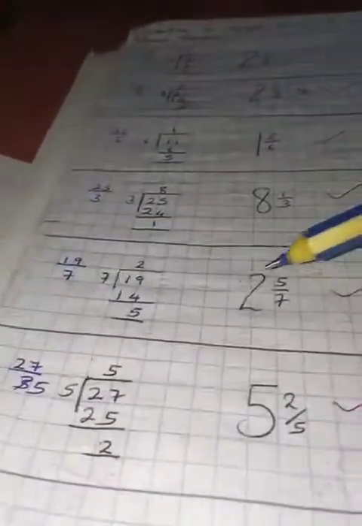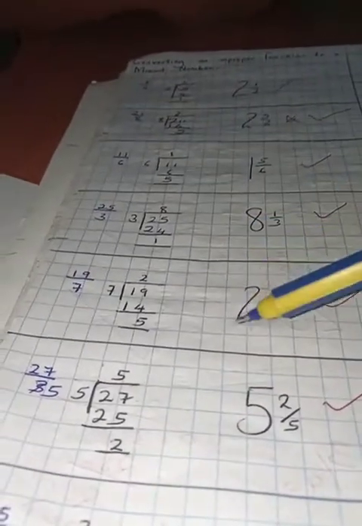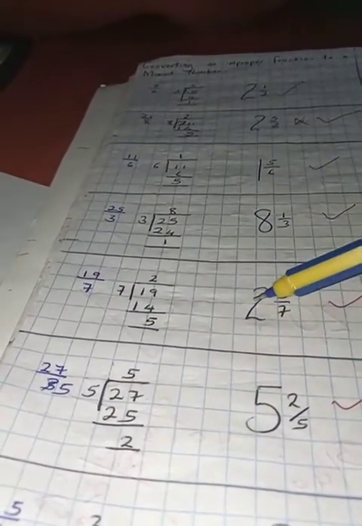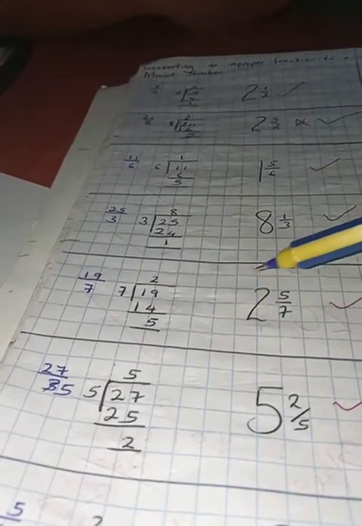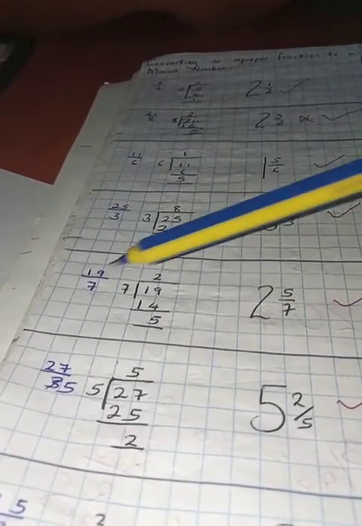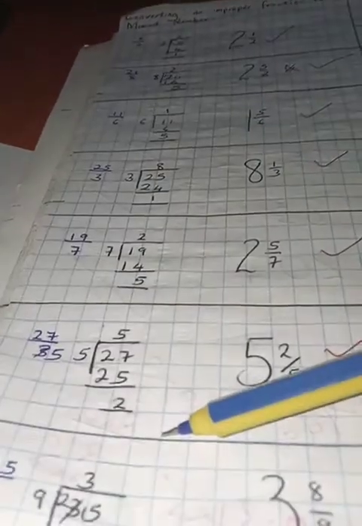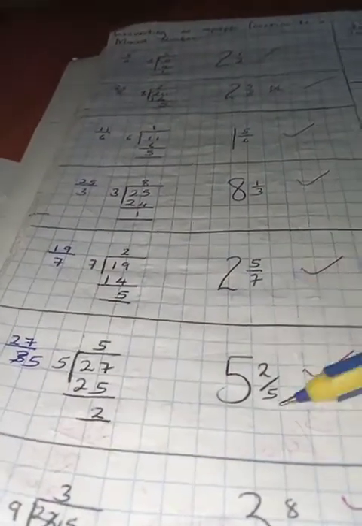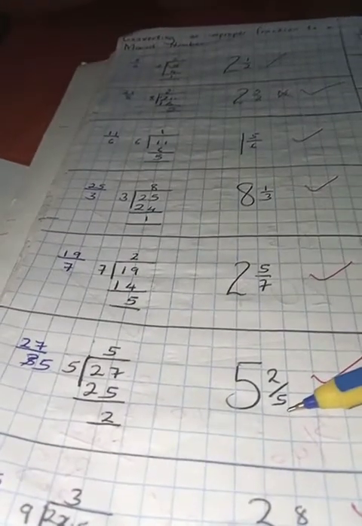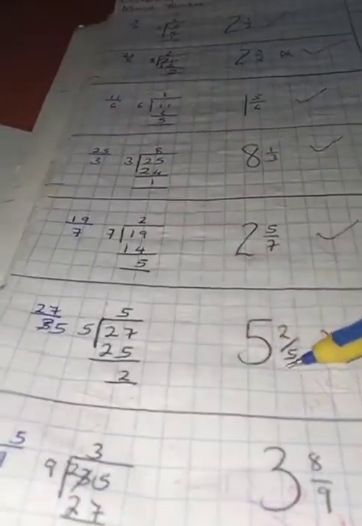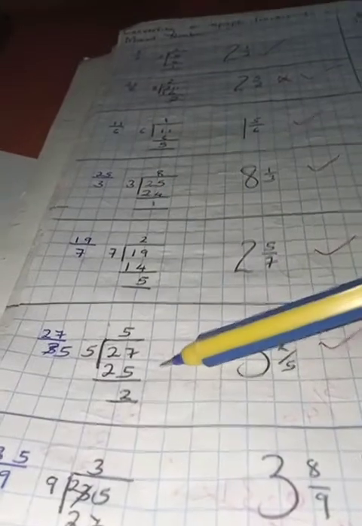No guys, let me help you again. Upper number, lower number, outer number. So the next question. 27 over 35. So guys, I came and divided here.